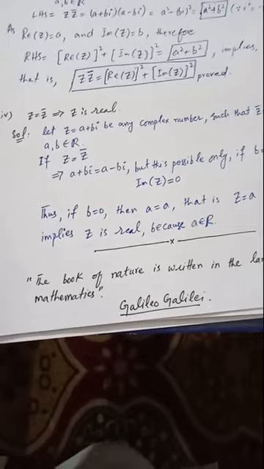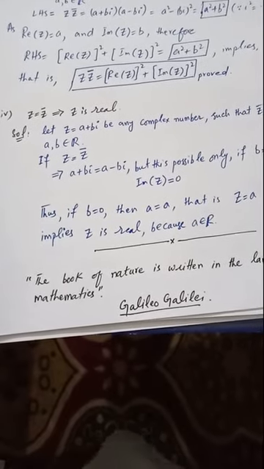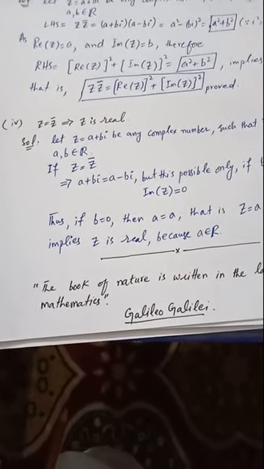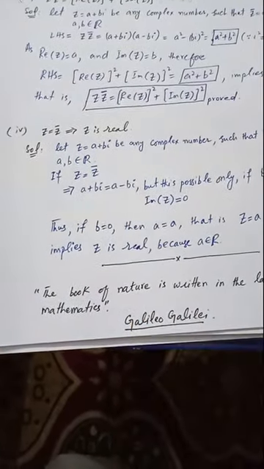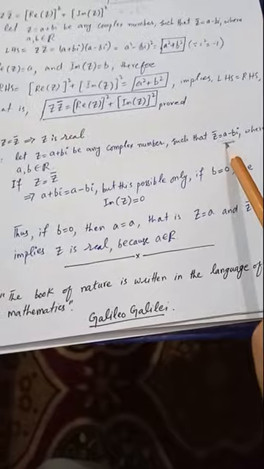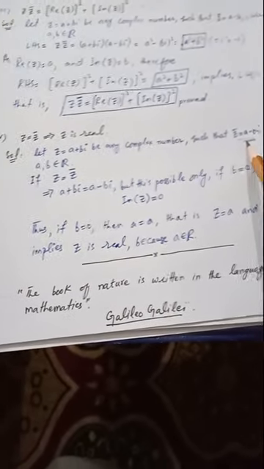Now z is equal to z bar implies z is real. If the conjugate and the given complex number are equal, then it is possible only if z is real. Now you see that if z is equal to a + bi, its conjugate z bar is equal to a − bi.